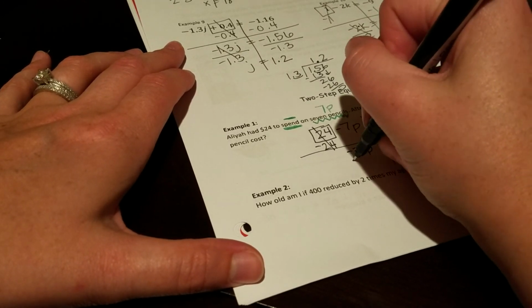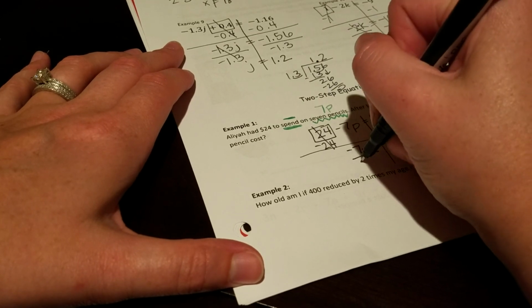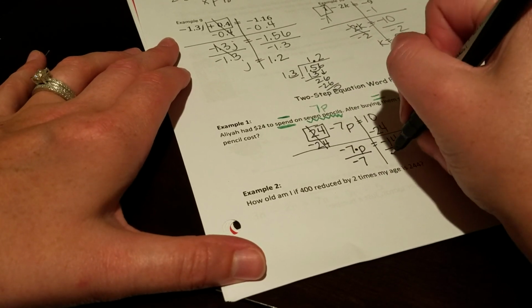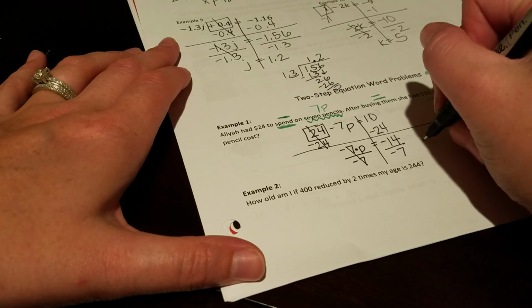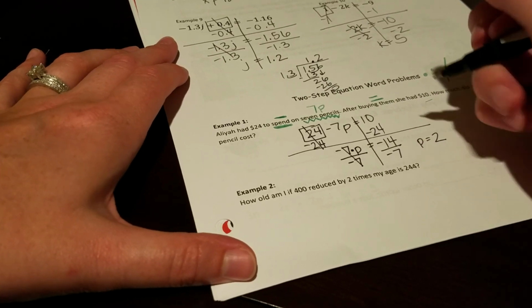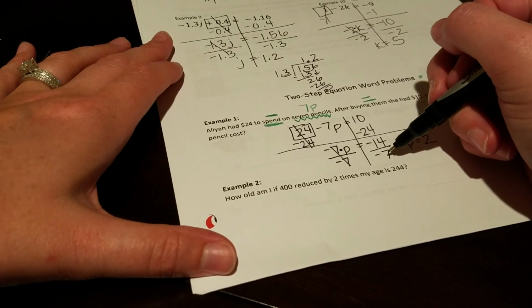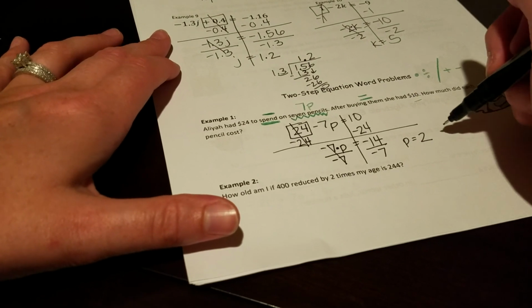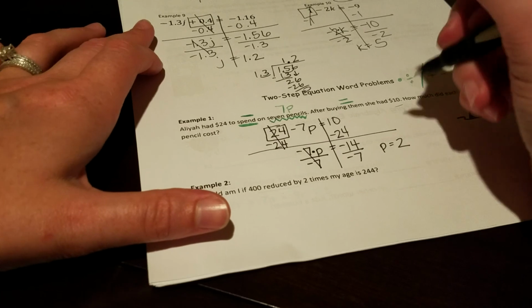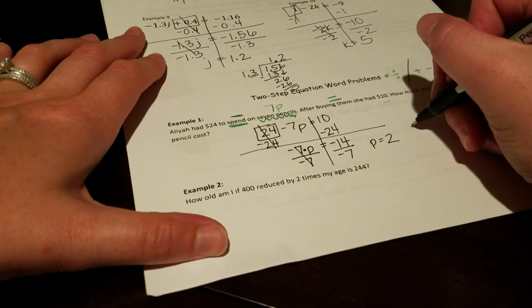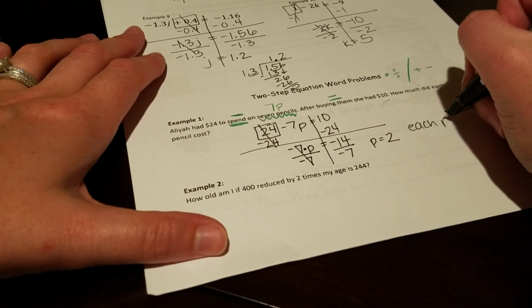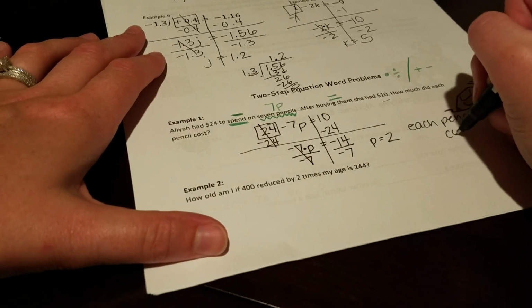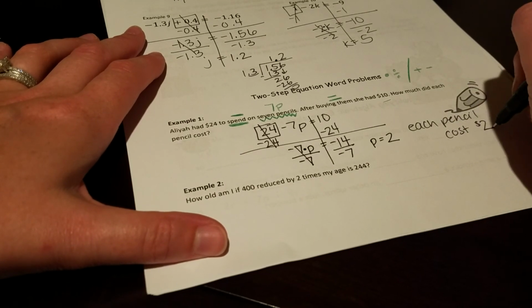P and negative 7p are multiplied, so we have to divide by negative 7. And those cross off, p equals 2. If you forgot the negative 7, you're going to end up with a negative answer. And if pencils cost negative $2, it's not going to make sense. So p is 2. So we can say each pencil cost $2.